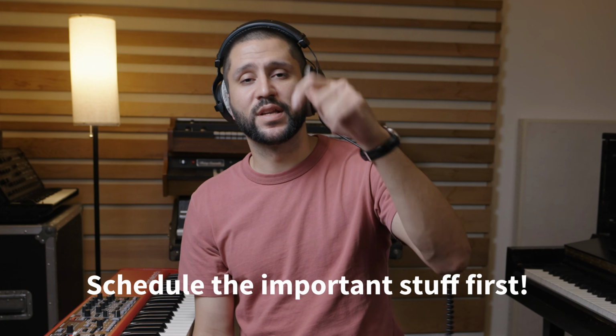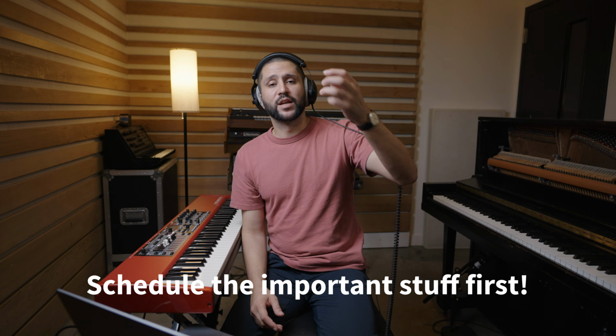Schedule the important stuff first. Whether you're trying to prioritize your family, you've got to schedule that first. Don't try to fit it in around everything else. Whether you're trying to get in shape at the gym, book that time first, right? Or whether you're trying to write a really good tune and you want the right moments to be really strong, write those first. Don't write it forwards.